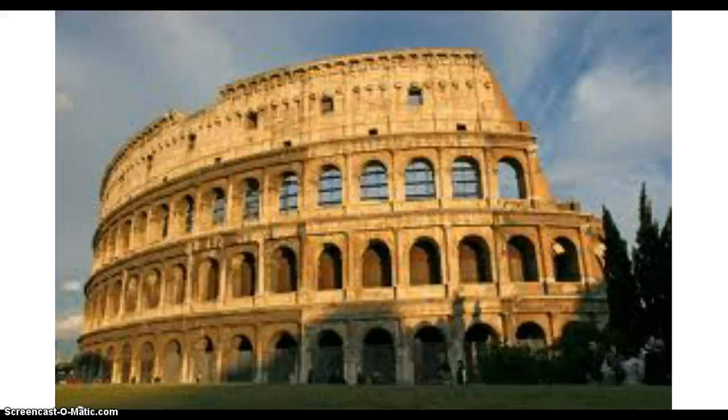There were 101 pillars in the Colosseum, which supported this enormous structure. 3 different styles of pillars were used. On the first level, Doric-style pillars were used. The middle level had Ionic-style pillars, and the upper level had Corinthian-style pillars.